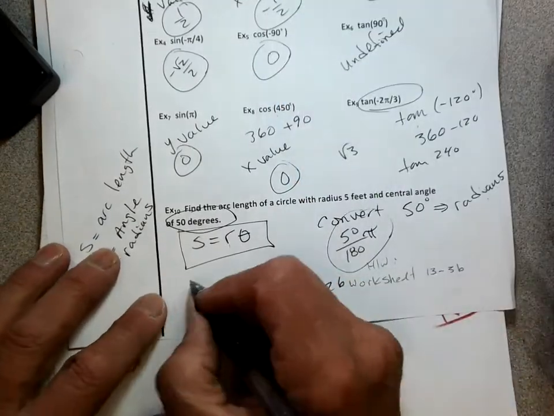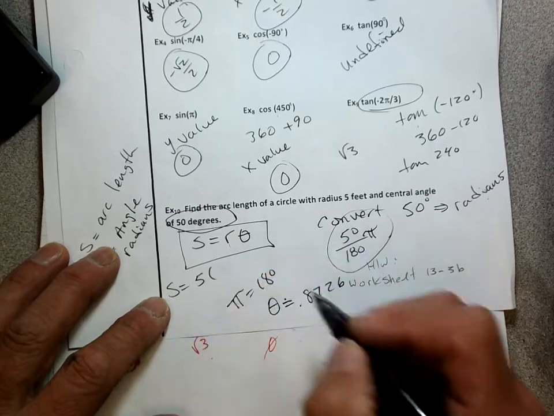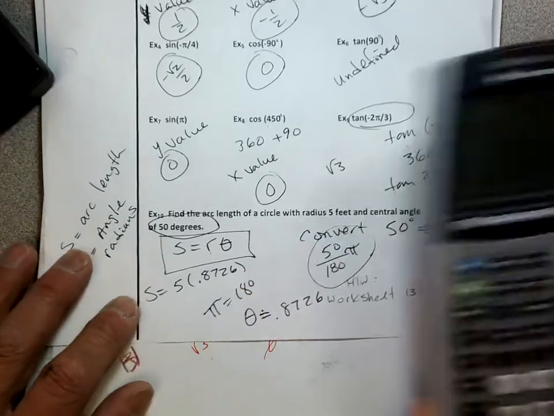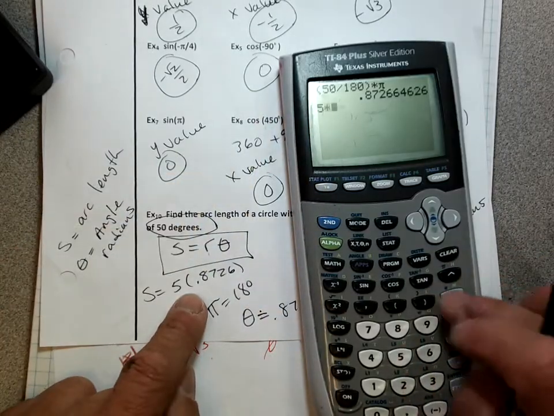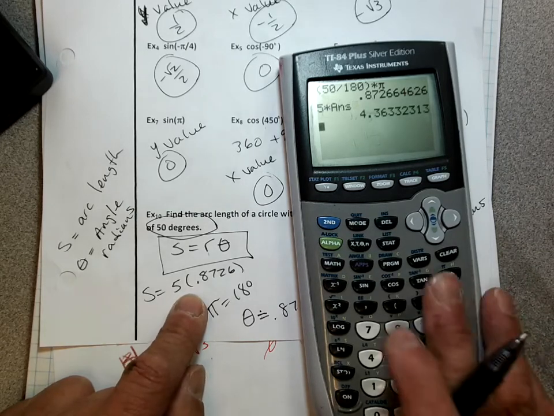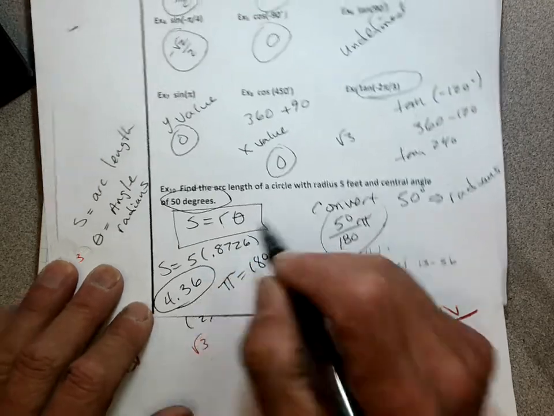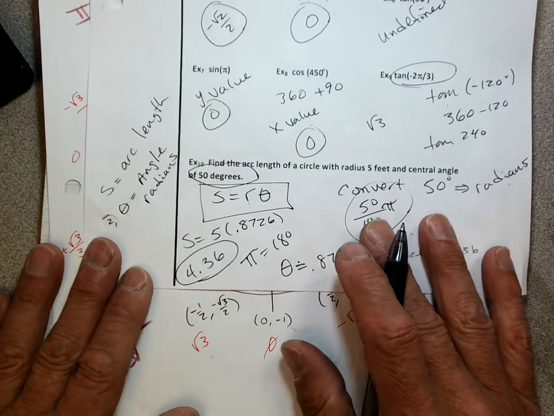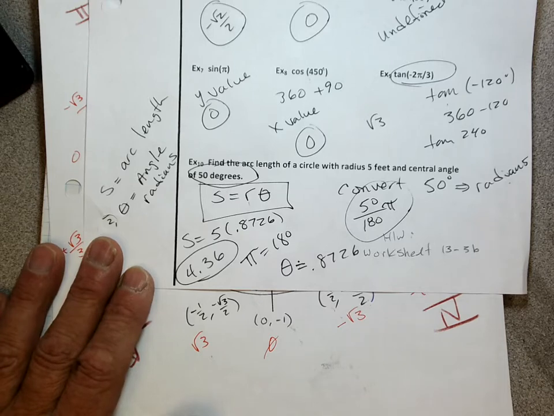So I'm just going to use my calculator. The arc length S is going to equal my 5 times my angle, 0.8726, blah, blah, blah. I take this answer, 5 times that answer, and I get about 4.36. Pretty handy, isn't it? And it's a great illustration of how radians are completely connected to the angle, right?